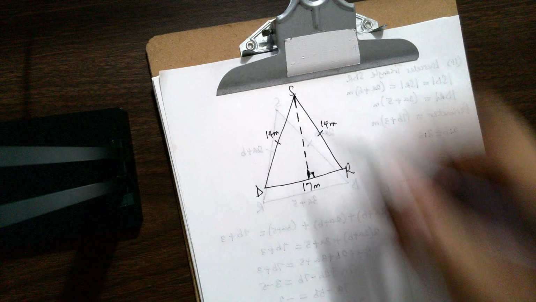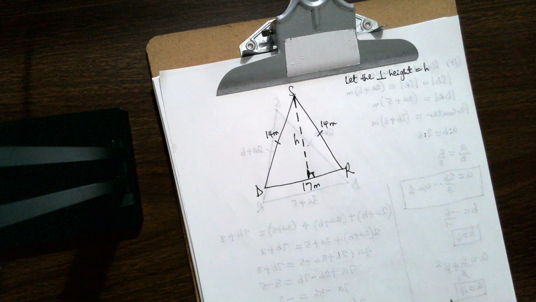So when this perpendicular height divides this base, the perpendicular line drawn from the vertex to the base bisects the base.